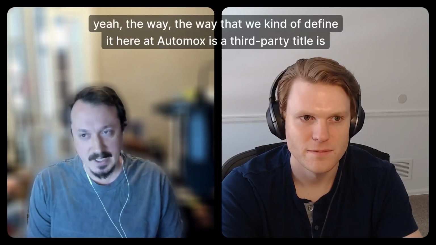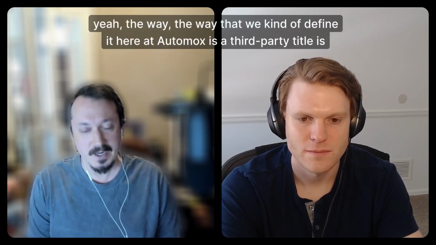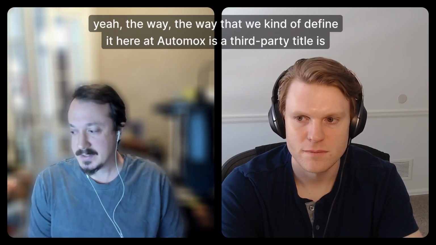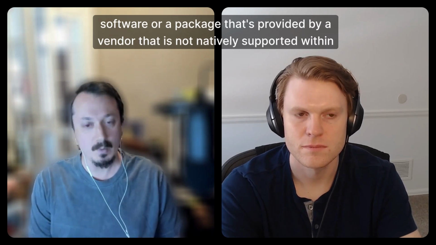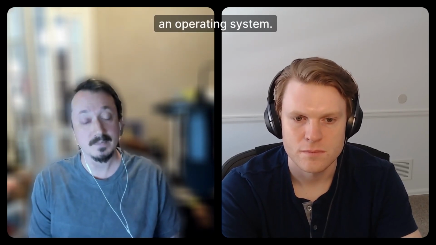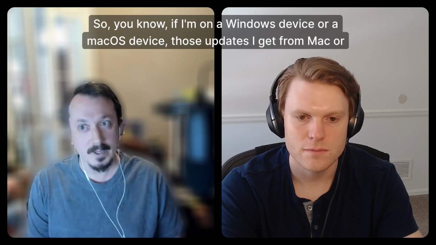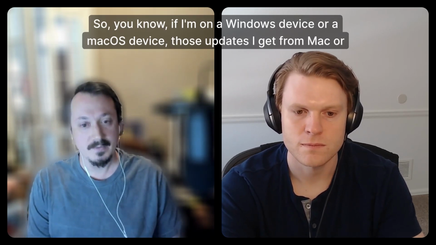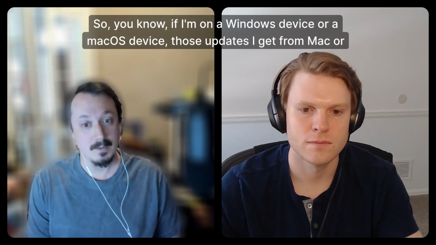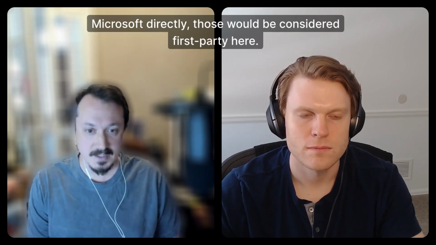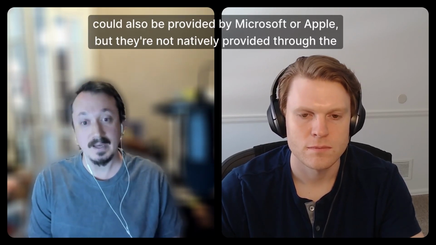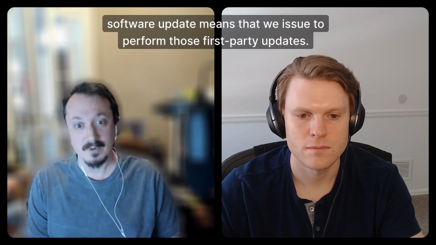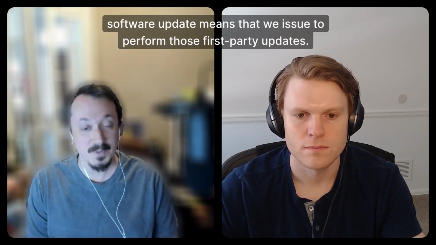Yeah, the way that we define it here at Automox is a third party title is software or a package that's provided by a vendor that is not natively supported within an operating system. So, if I'm on a Windows device or a macOS device, those updates I get from Apple or Microsoft directly, those would be considered first party here. Third party could also be provided by Microsoft or Apple, but they're not natively provided through the software update means that we issue to perform those first party updates.